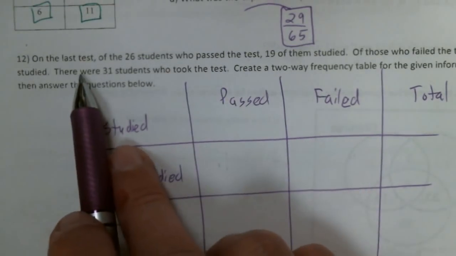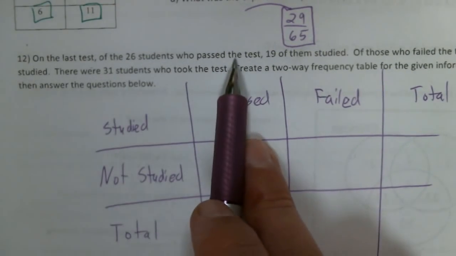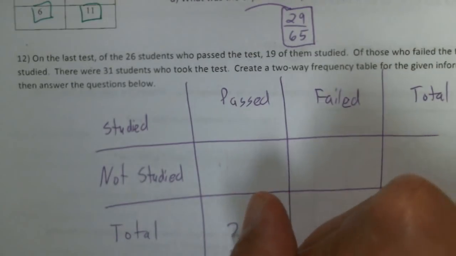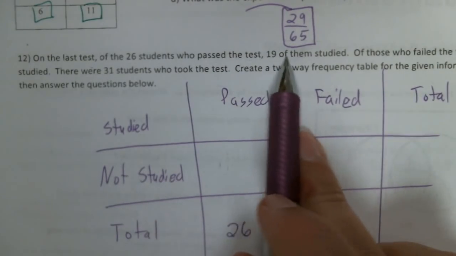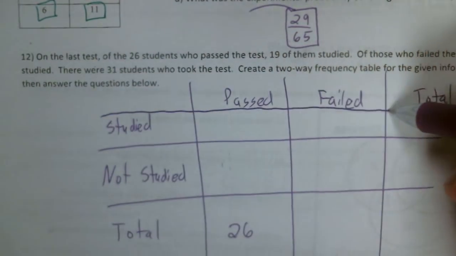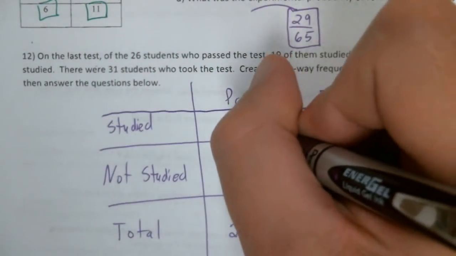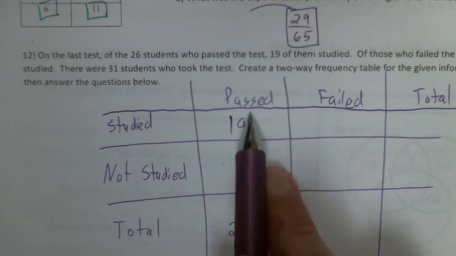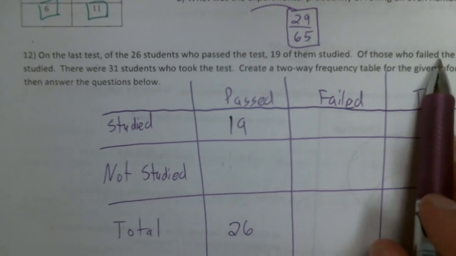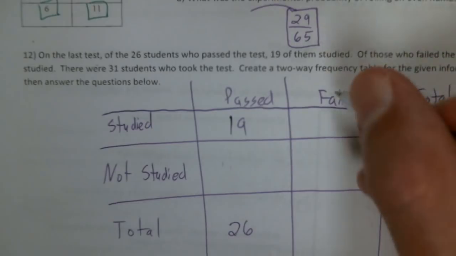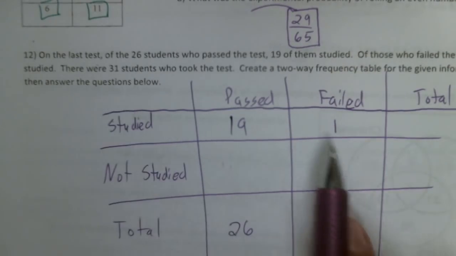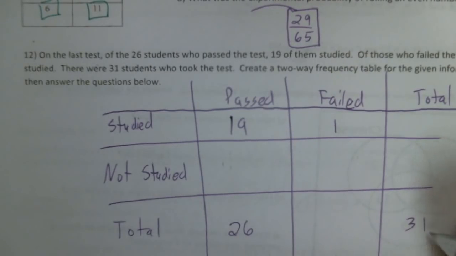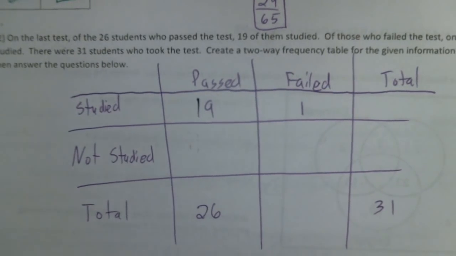Okay, so we got to look at the data. 26 students passed. Okay, so 26 here. 19 of them studied. Actually, I'll draw a line up here too. Okay, 19 of the 26 that passed, 19 studied. Of those who failed, only 1 studied. So 1 goes there. There were 31 students who took the test. So now I should be able to fill in the rest of the chart.